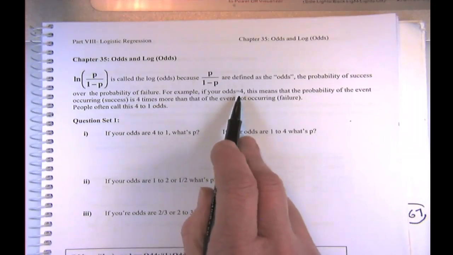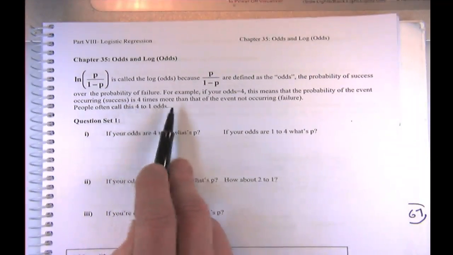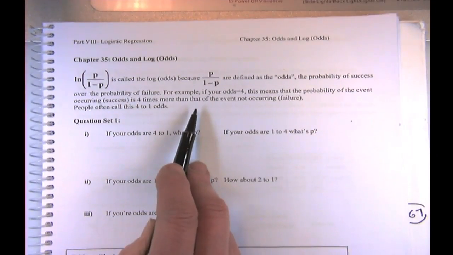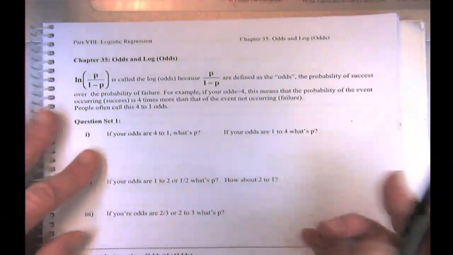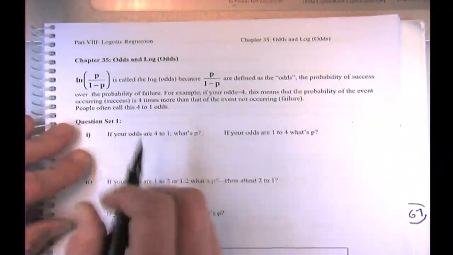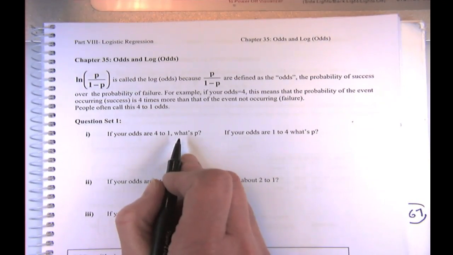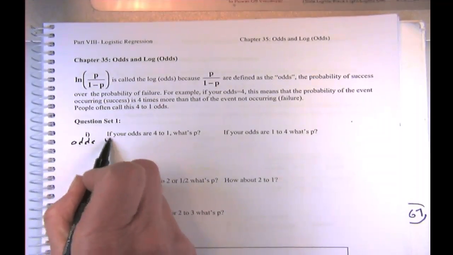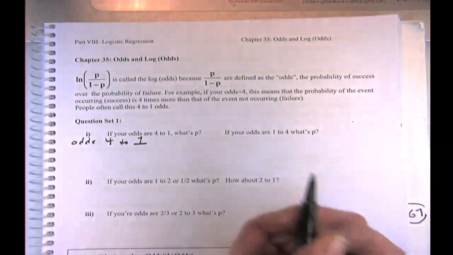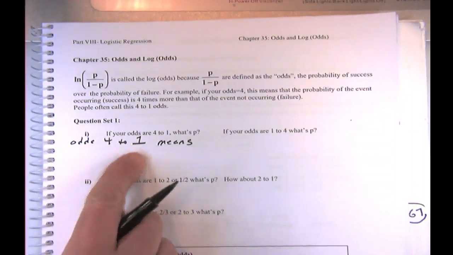So if you say your odds, for example, is 4, this means the probability of your event occurring is 4 times more than the probability of it not occurring. And people call that 4 to 1 odds. So let's just do that. So if your odds are 4 to 1, what's p? Okay, how can we think of this? The way that I think of it is this way. I think, okay, so the odds 4 to 1, this is an easy way for me to think about it, means you can think of it as proportionally, it's 4 to 1.